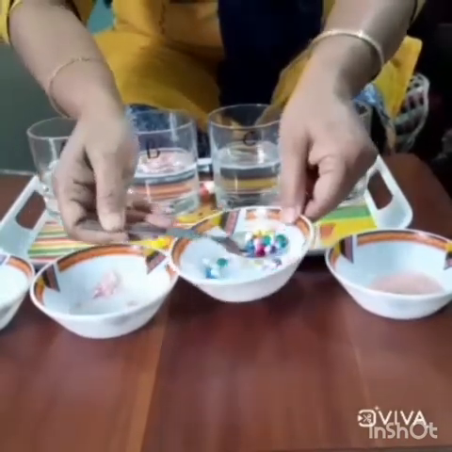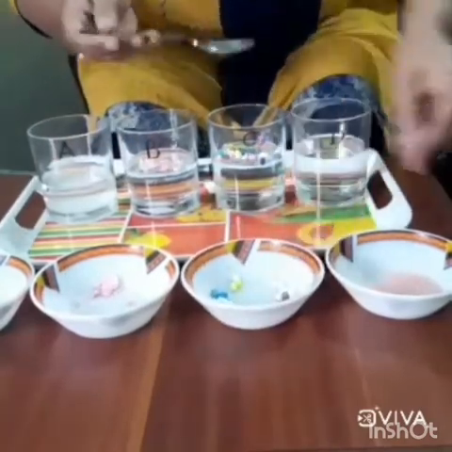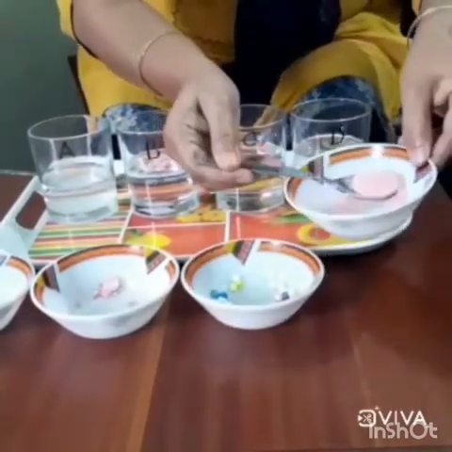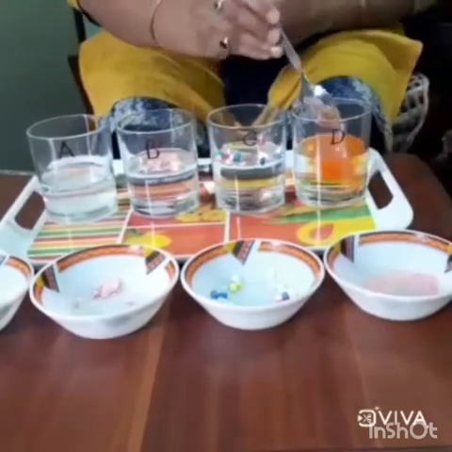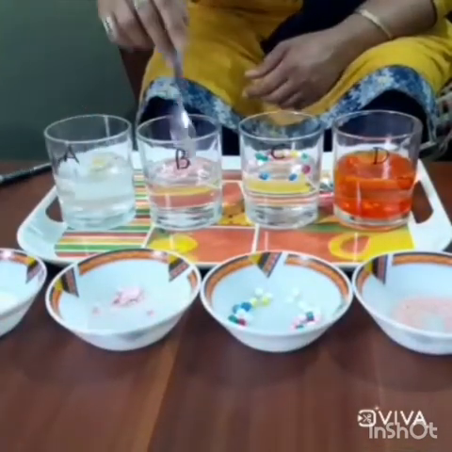Some thermocol balls in tumbler C. And the last one, in tumbler D we will add Glucon D. Now stir them very well.